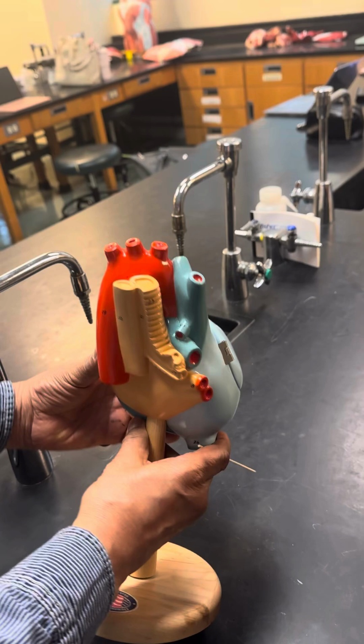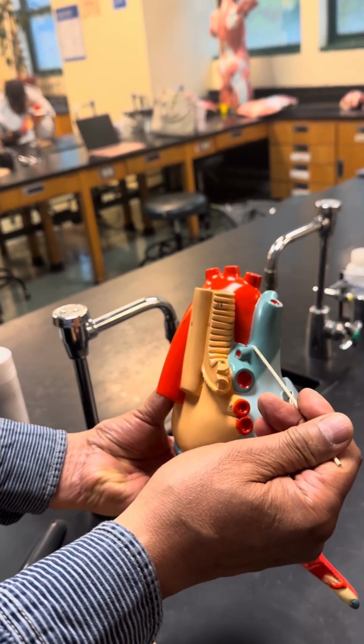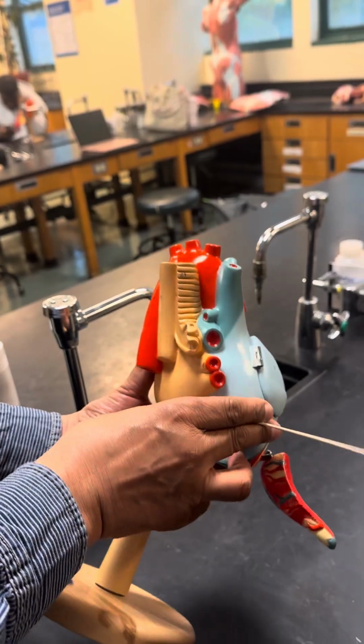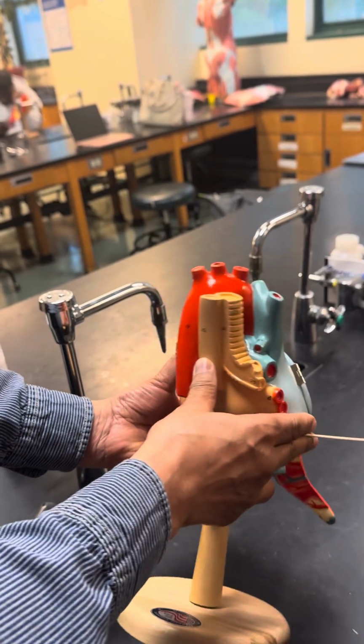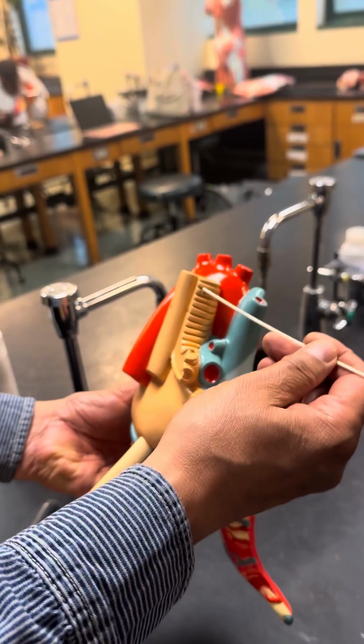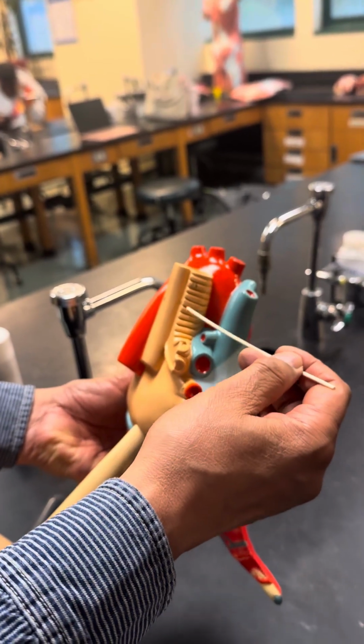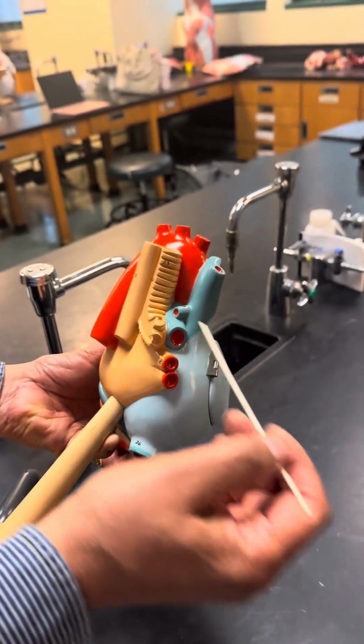This one I was talking about, azygous vein. This is a structure on the posterior side of the heart. This is the trachea, windpipe. We breathe in and out from the trachea, and the air goes to the lungs, right and left lungs.